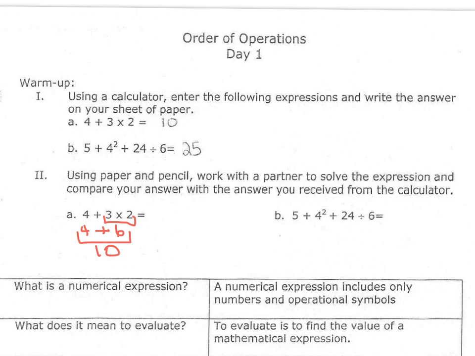For the next one, order of operations tells you you have to do exponents first. 4 times 4 is 16. You rewrite the problem again. And now you have to do division. 24 divided by 6 is 4.